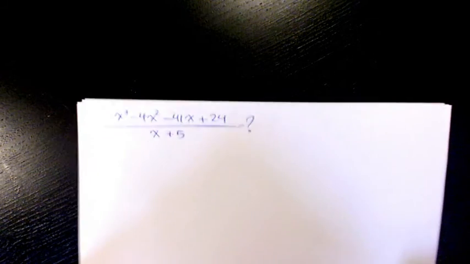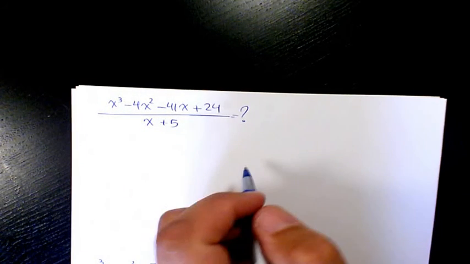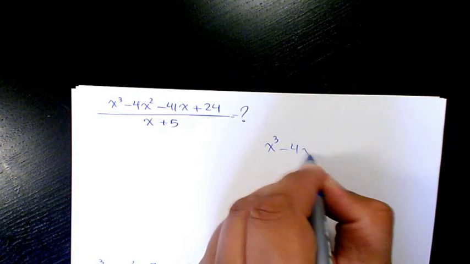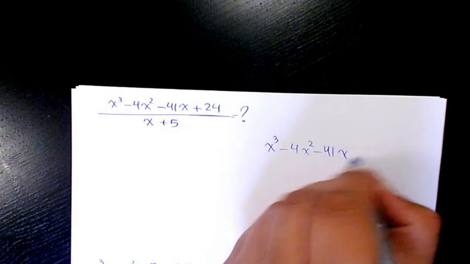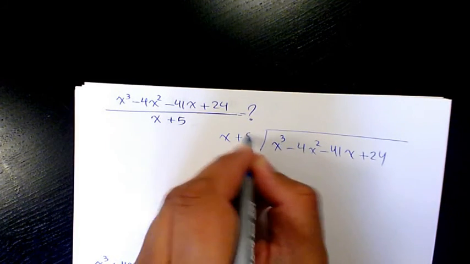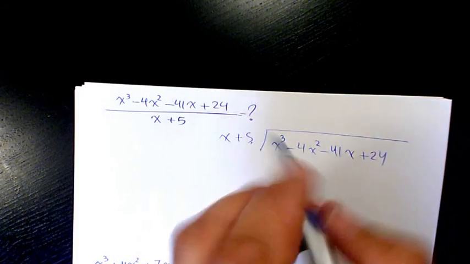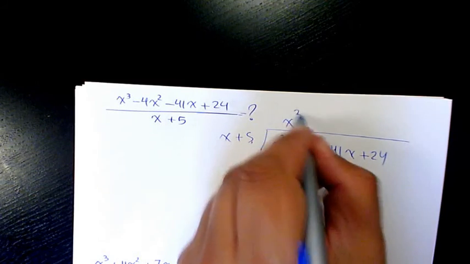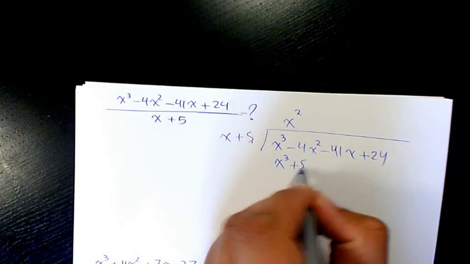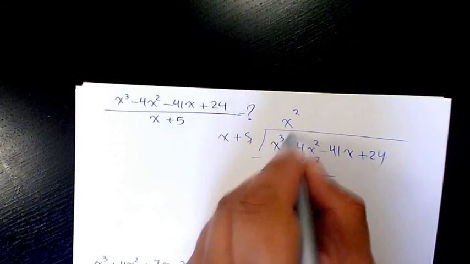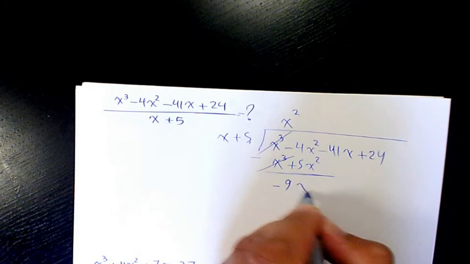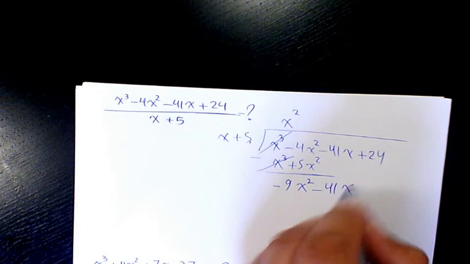Next example. We have x cubed minus 4x squared minus 41x plus 24 divided by x plus 5. x cubed divided by x is going to be x squared. x squared times x is x cubed. x squared times 5 is 5x squared. When you subtract it, these two cancel out, and we have negative 4 minus 5, which is negative 9x squared, minus 41x.